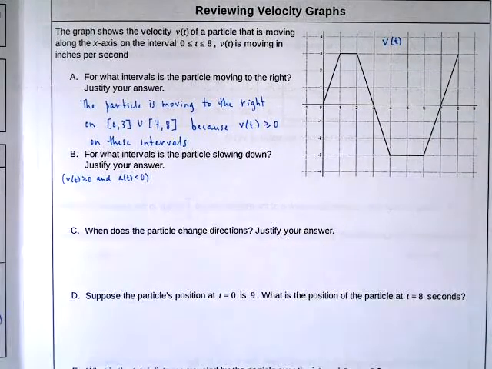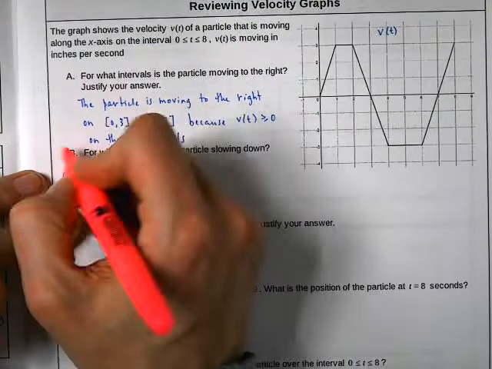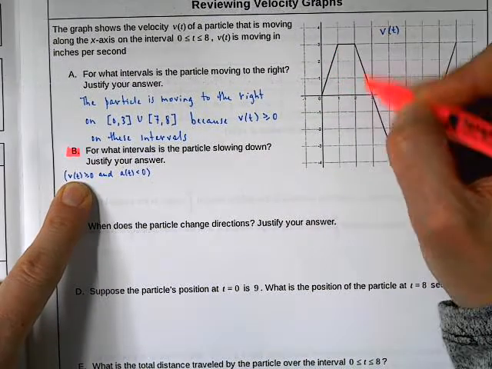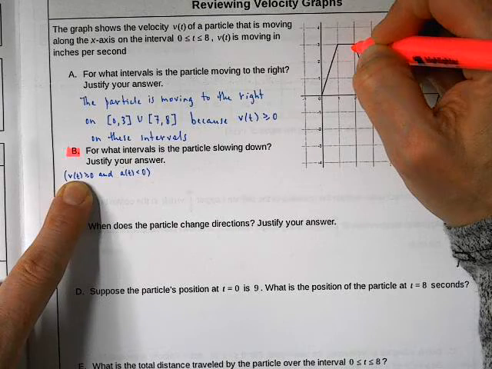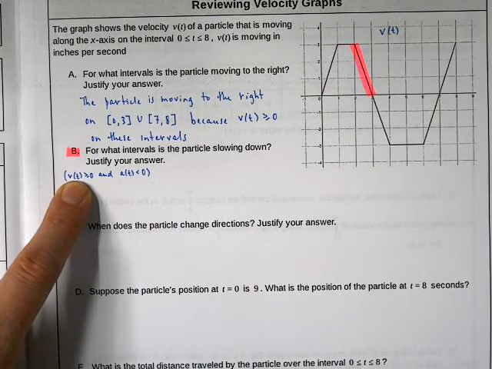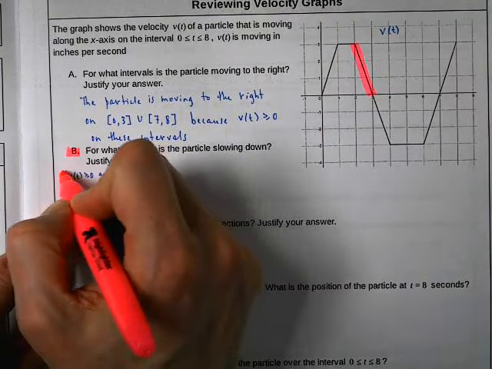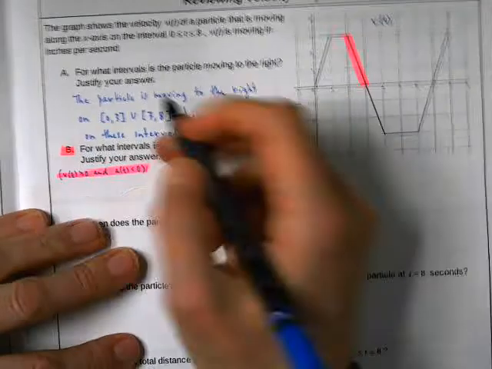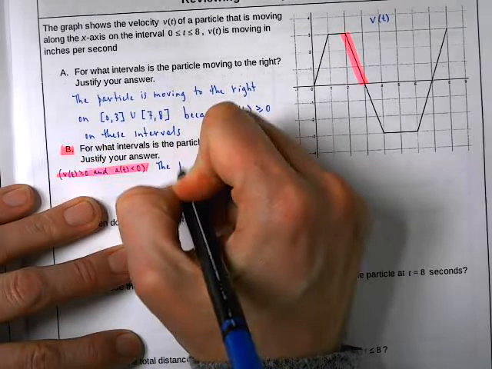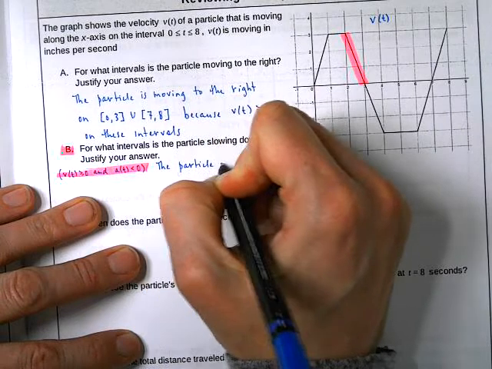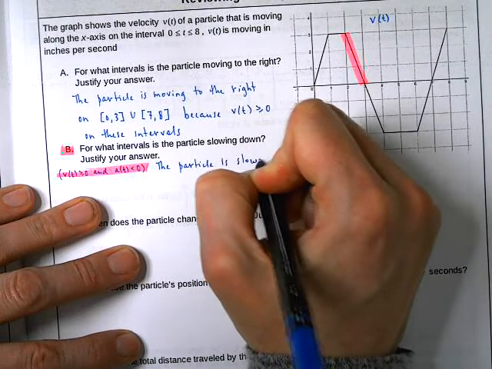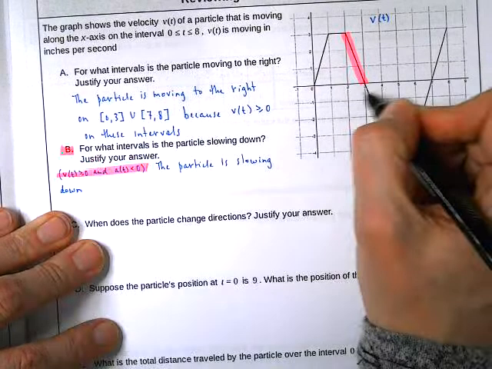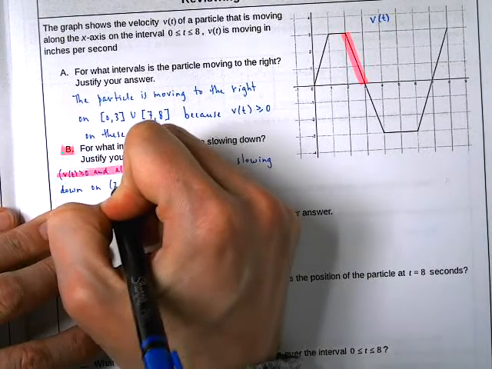So I'm going to highlight here because I think it helps to see. Velocity is greater than or equal to 0 over this whole interval, but the only part where it has a negative slope is right here. That's going to be the pink part there. So I would say the particle is slowing down on the interval from 2 to 3.